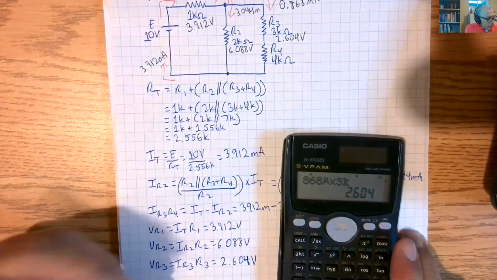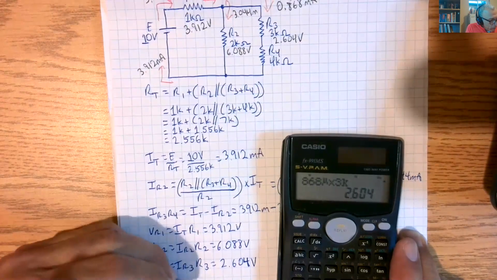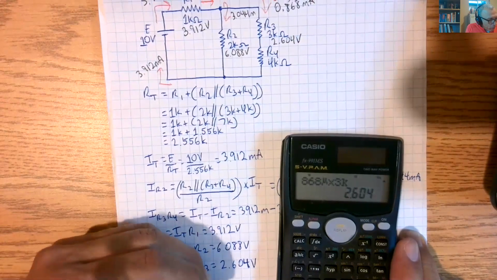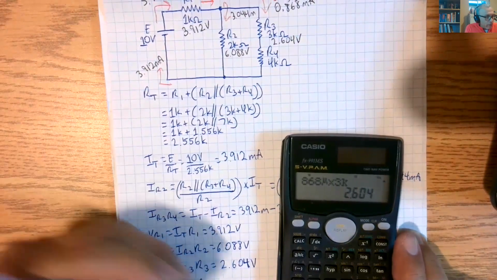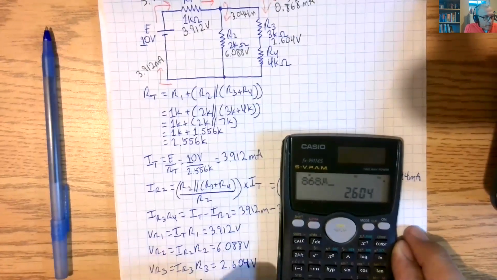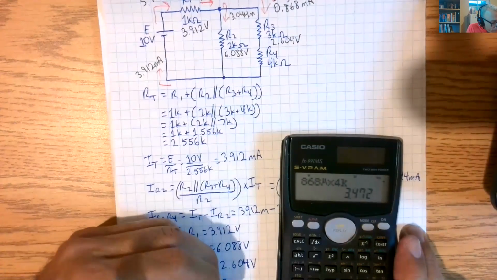And then VR4 is equal to IR4 times R4, which is, again, 868 micro times 4K, and we get 3.472.